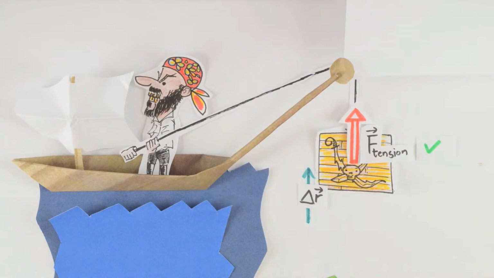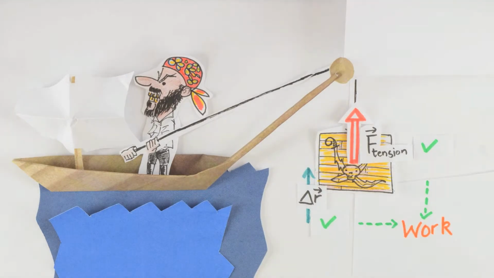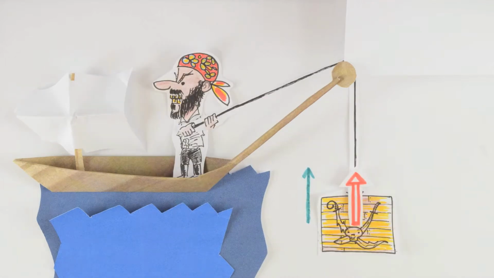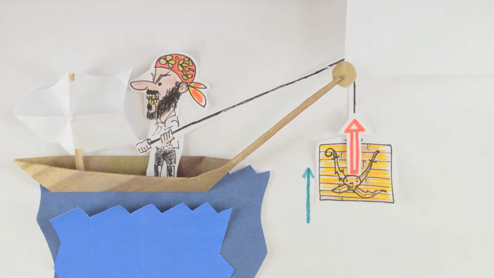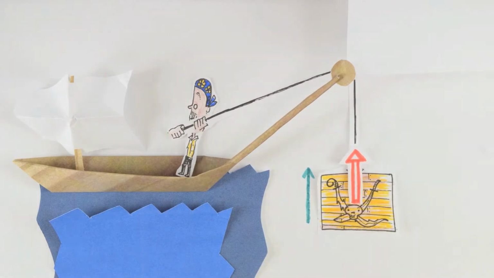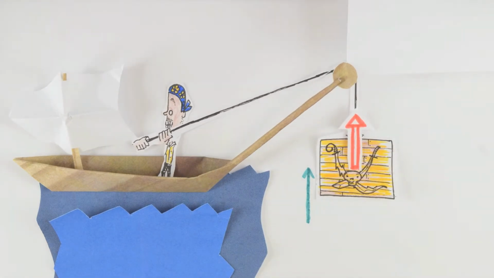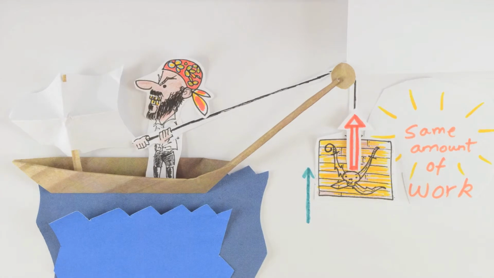In this case, we'll consider, for simplicity, that F is constant. If we know F and delta r, then we can compute the energy transfer, the work done on the object by the force F. However, we don't know whether this transfer took a nanosecond, or a century, or some other time interval. In all cases, the same amount of work would be done.